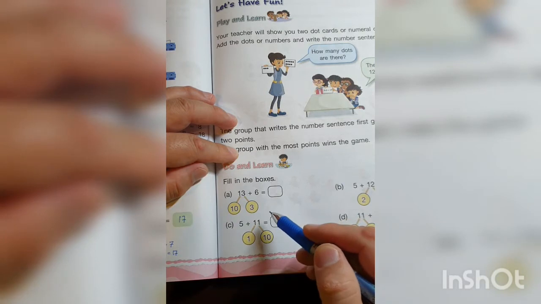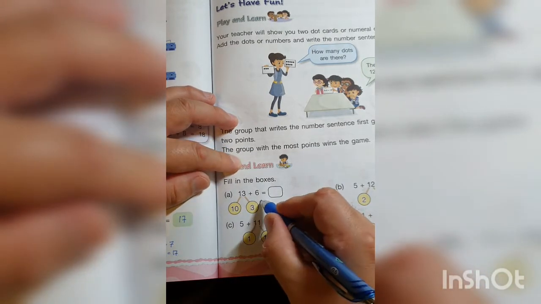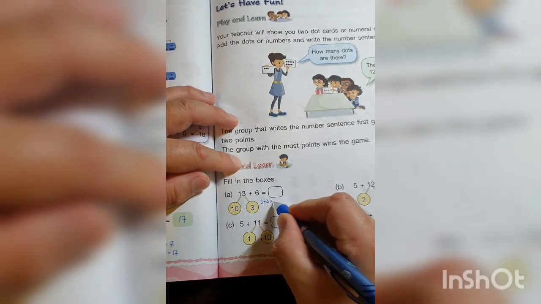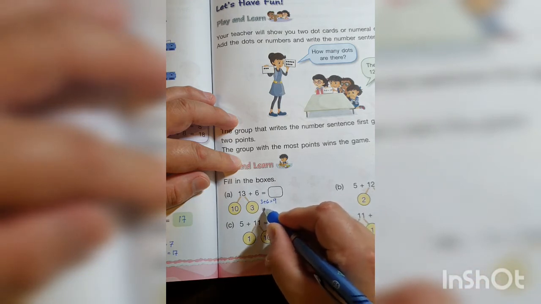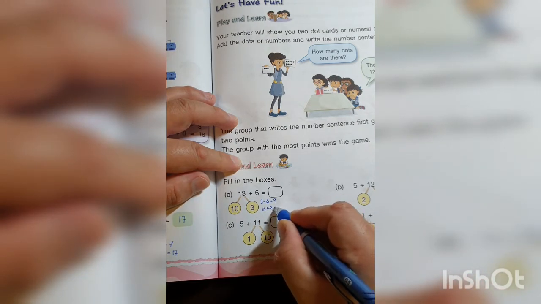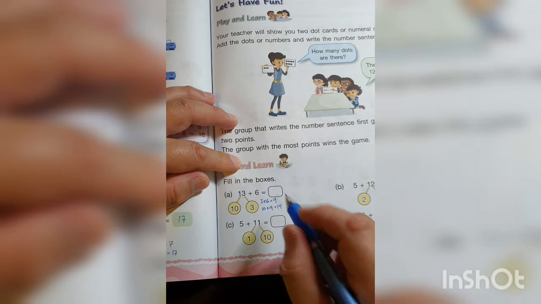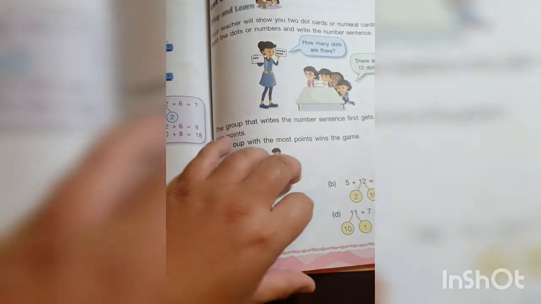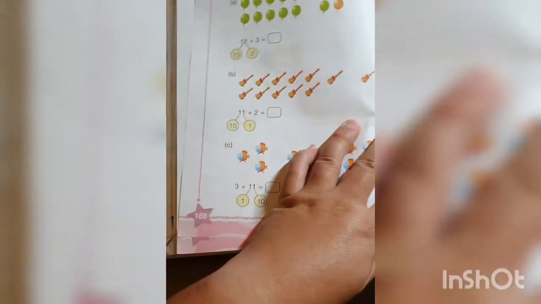3 plus 6, what is that? 3 plus 6 equals 9. And then 10 plus 9 equals 19. So the answer is 19. Okay, so please finish B, C and D. And then you go to page 188.